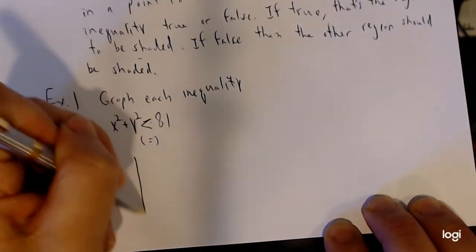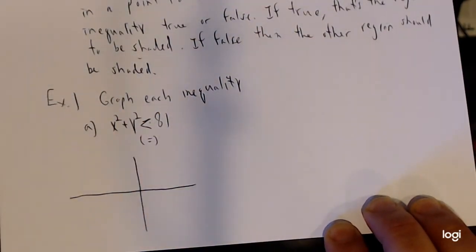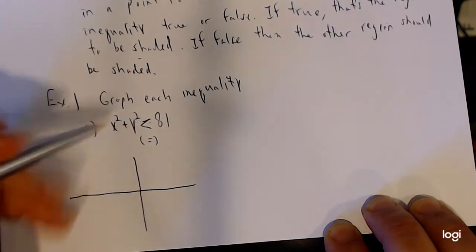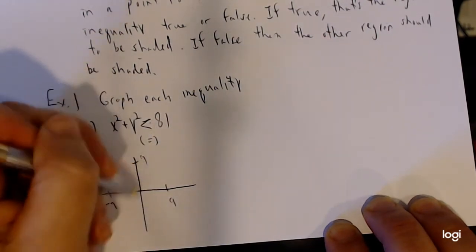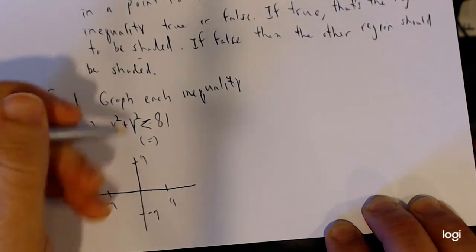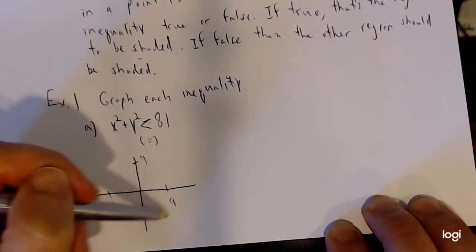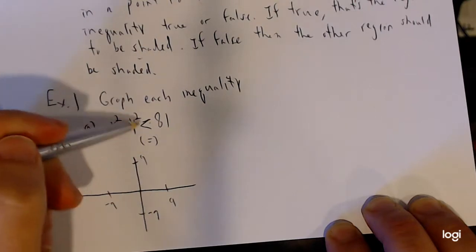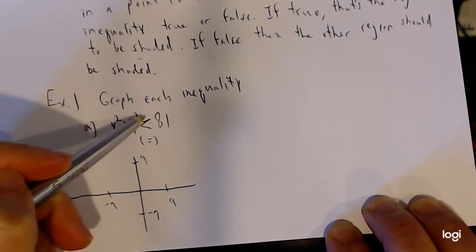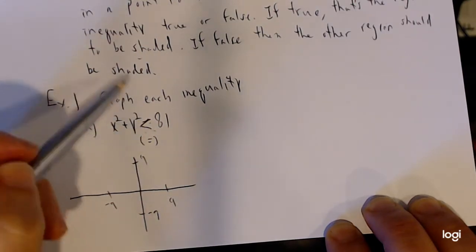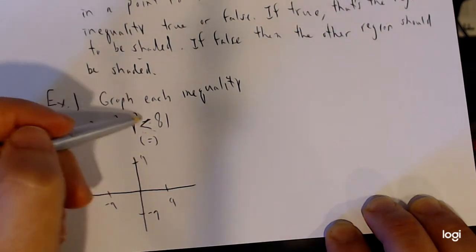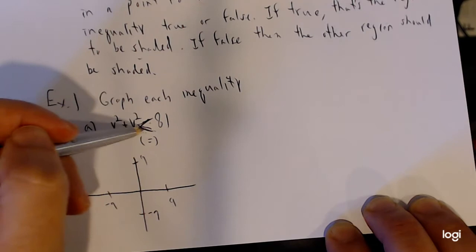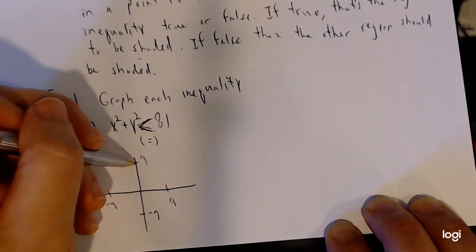It's centered at the origin, and my radius is 9. So I'll say 9, negative 9, 9, negative 9. And what do I know when I graph this? Now the question is, is the graph of this solid or dashed? Now notice, since it's less than, remember, if it's not less than or equal to, it has to be dashed, not shaded. So since this is less than, it's going to be dashed.